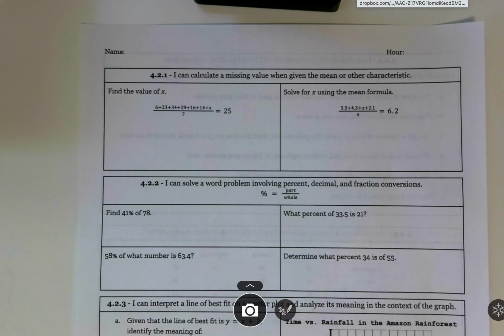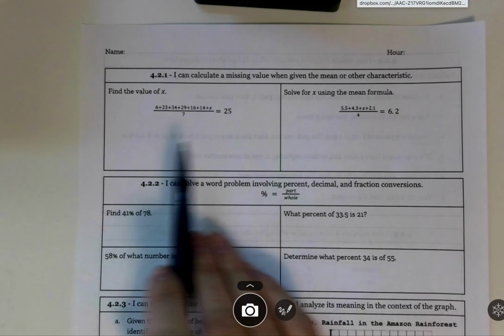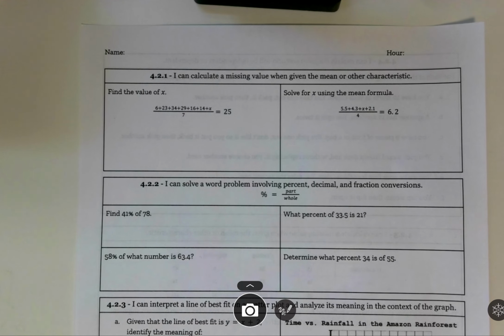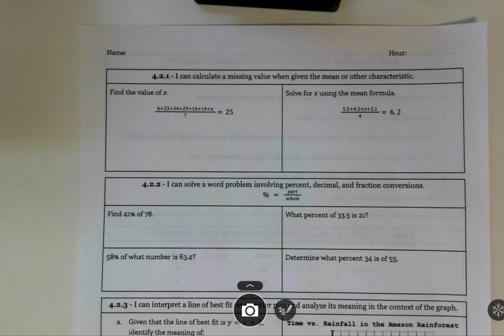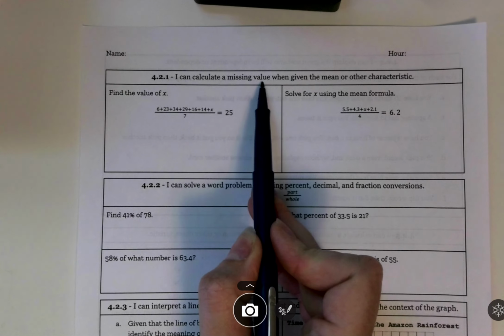Look at MT4, which was our statistics and probability unit. I'm going to go through one of each of the 2.0 level learning targets in order, starting with 4.2.1. I'm going to do one of them, and then I will leave one for you to try on your own, and then you can check the answer key. So for the first learning target, we are finding a missing value when given the mean or some other characteristic.